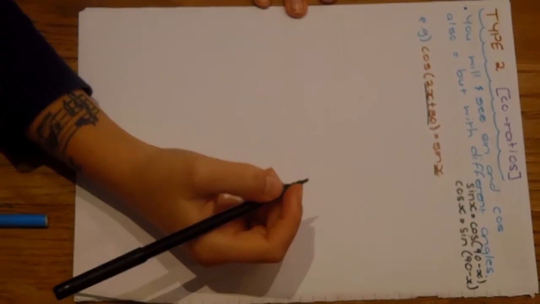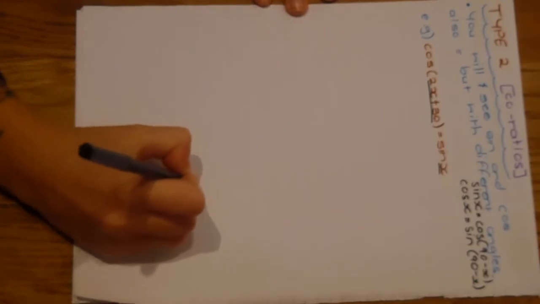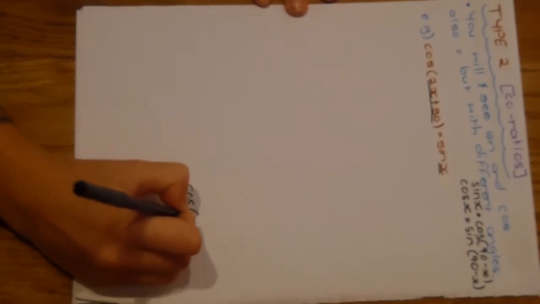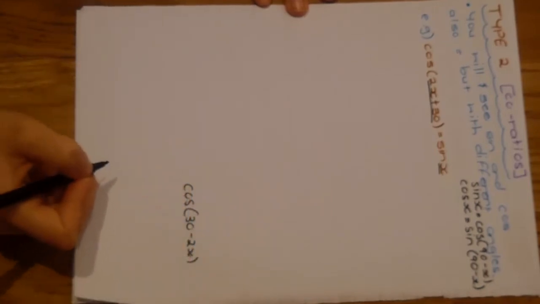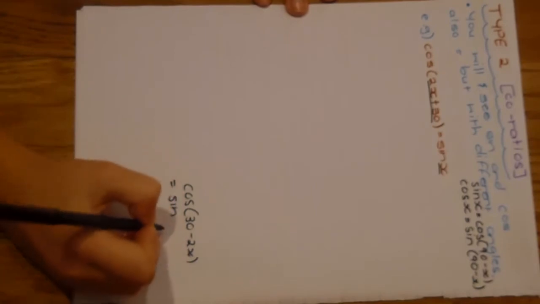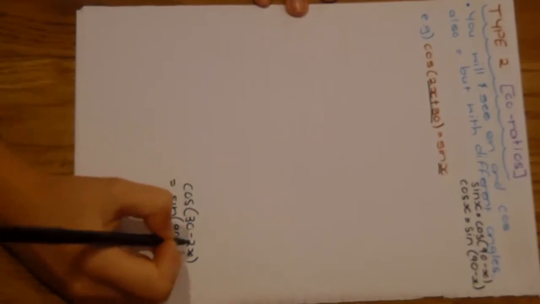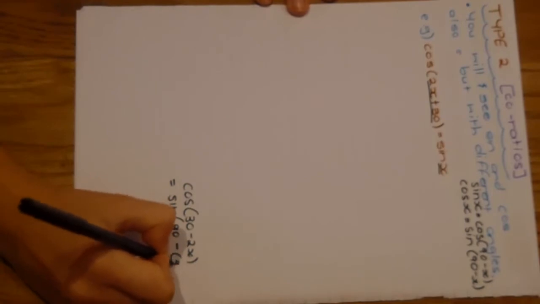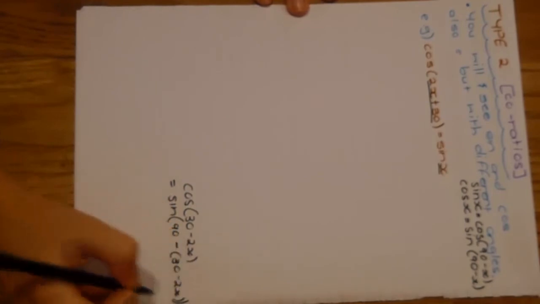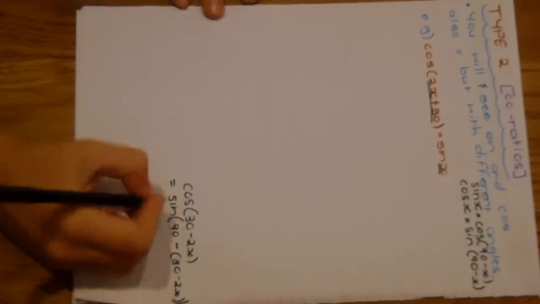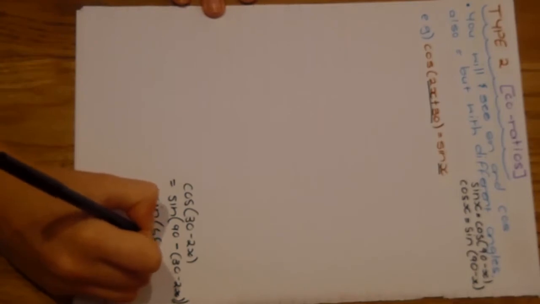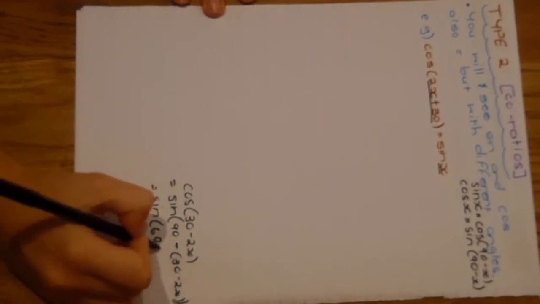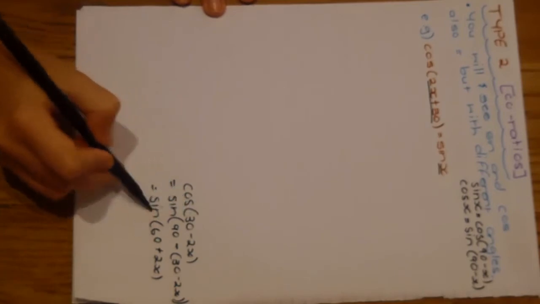Those are the co-ratios that you learned. And it can even work for things with more in the bracket. So let's say I have cos of 30 minus 2x, and I want to write this as sine. This can be sine of 90 minus this whole thing, minus (30 minus 2x). So that's why I'm writing it in a bracket, because it's minus the whole thing. So that would become sine of 90 minus 30, which is 60, and then minus 2x becomes plus 2x. So that's the same as that.